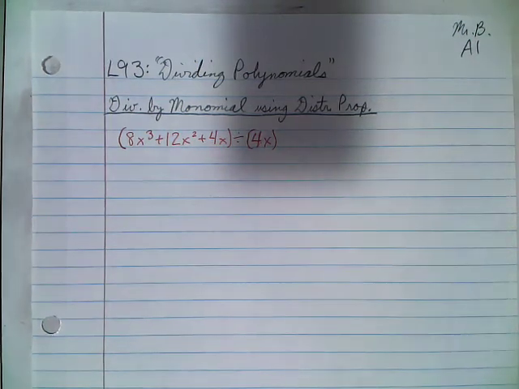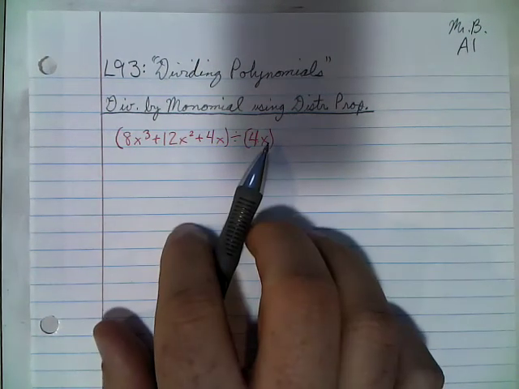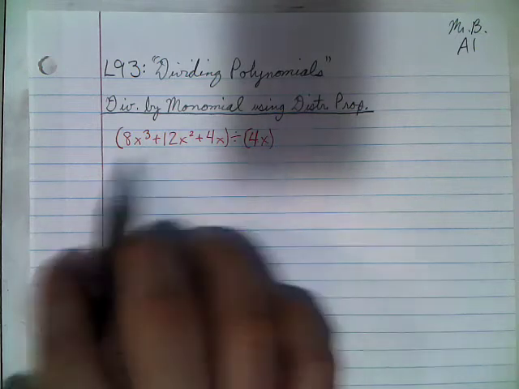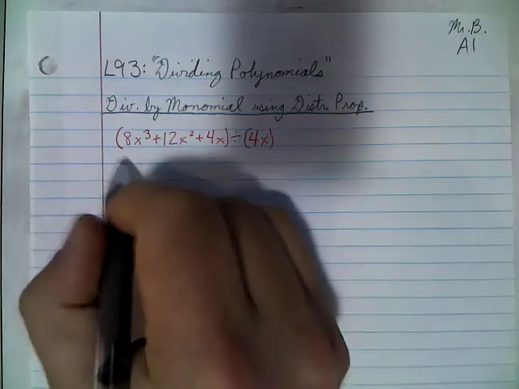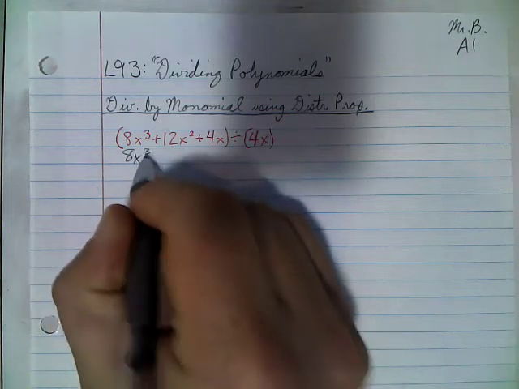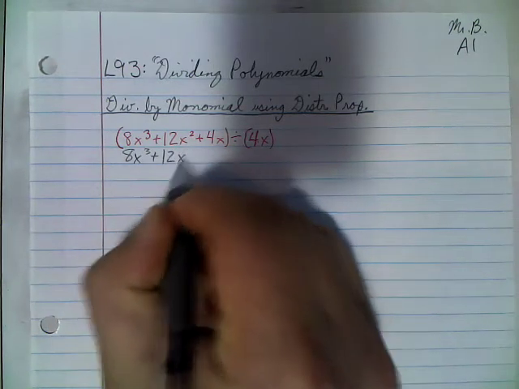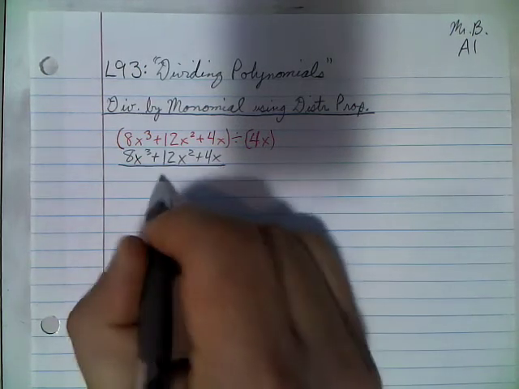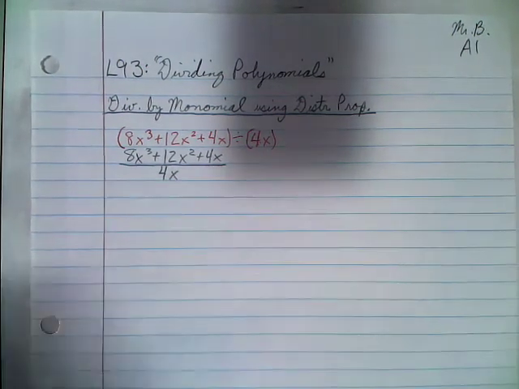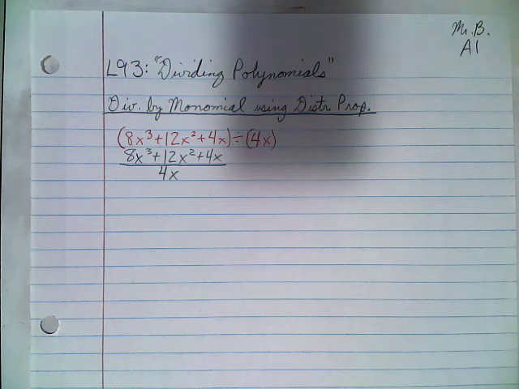So if this is what I see in the book, though, I'm usually not going to write a division symbol. So what I would do when I go to copy the problem is I would actually convert this into a fraction. Now here's the thing.